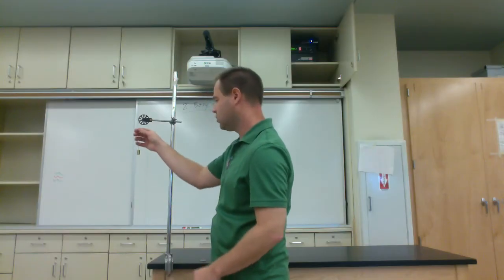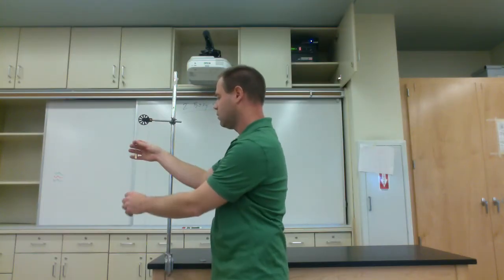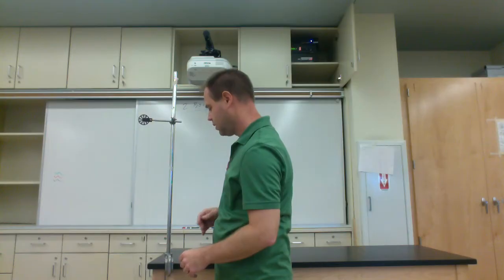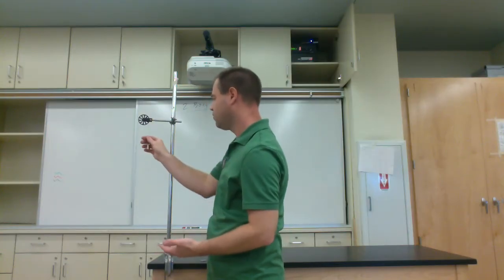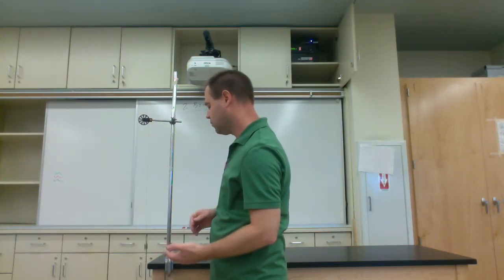If I give this just a slight downward constant velocity, we see that the other one moves up with a constant velocity. They move with a constant velocity together because the forces are balanced, and that's, as we know, inertia.